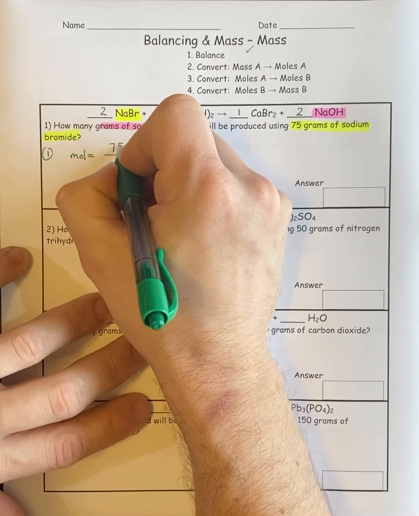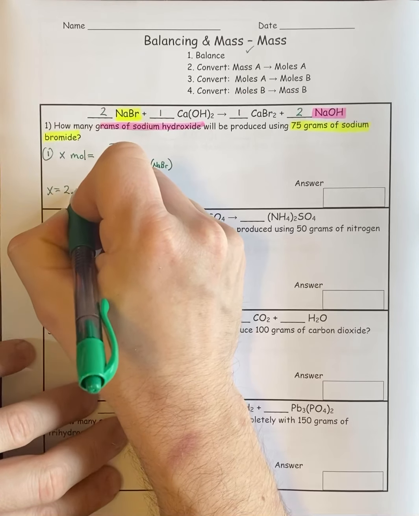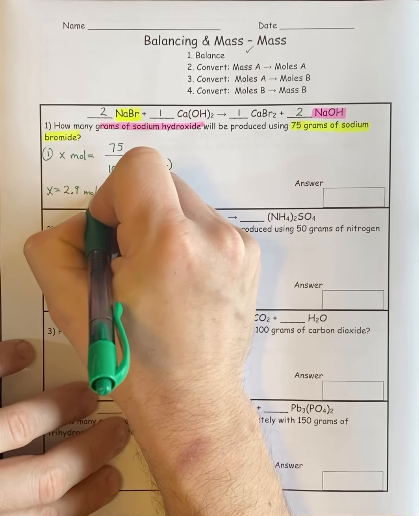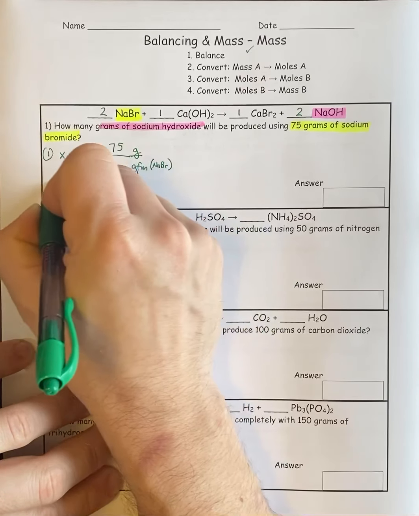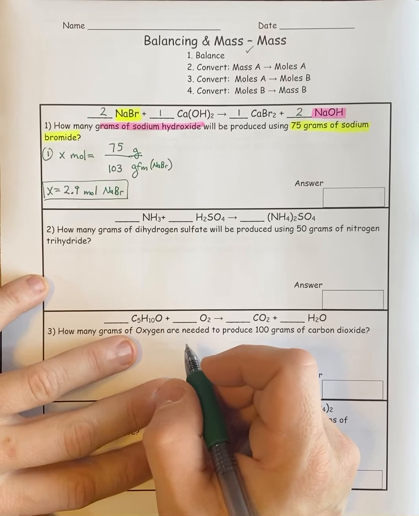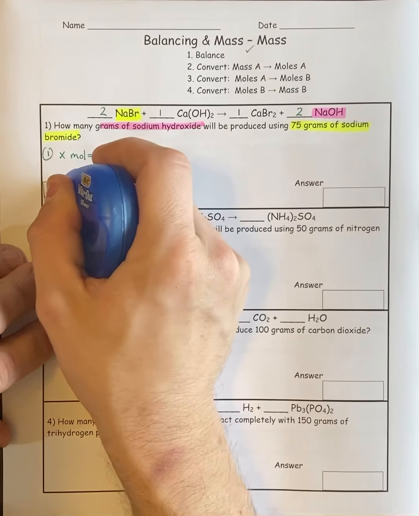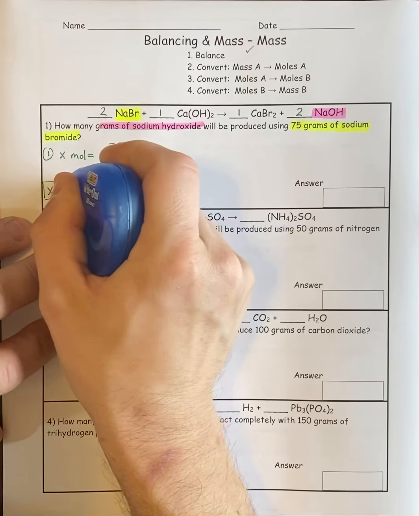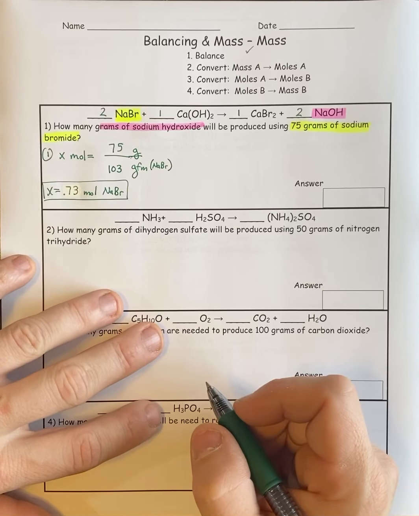They give you 75 grams and they want to know how many moles. So it turns out that it is, nope, I did that wrong. That's actually not right at all. 0.73 moles of sodium bromide.